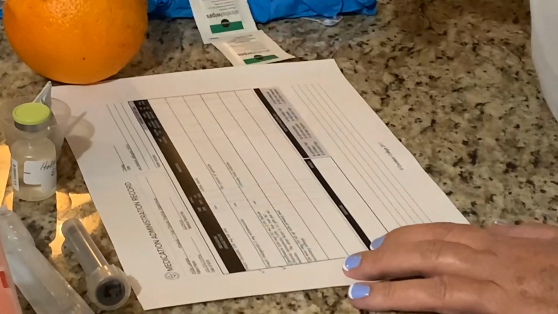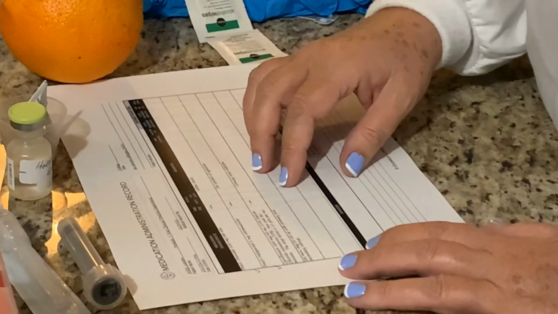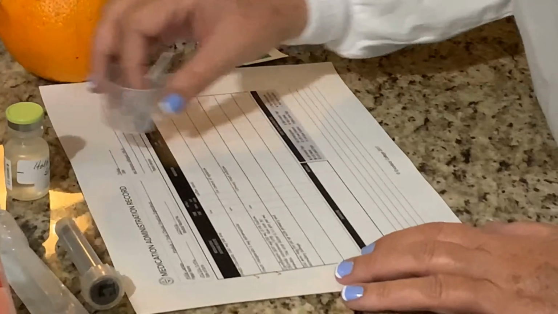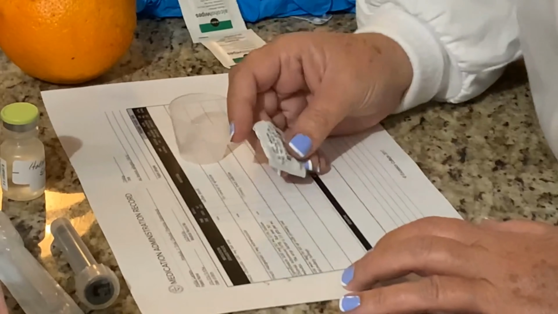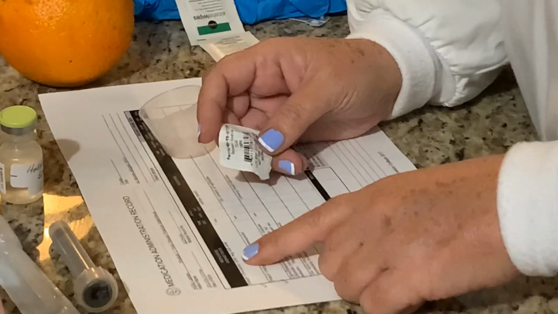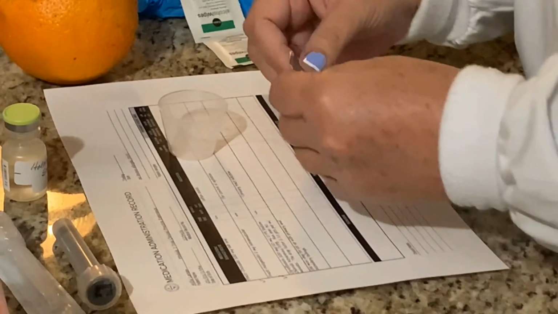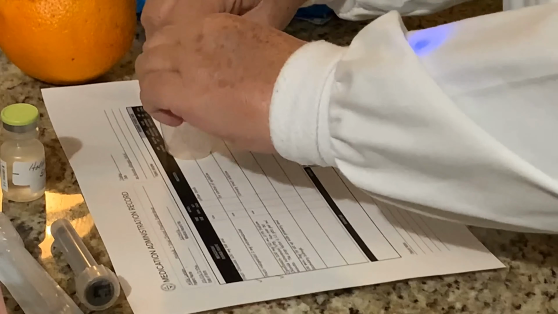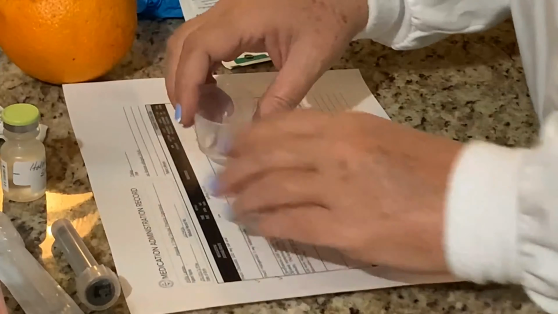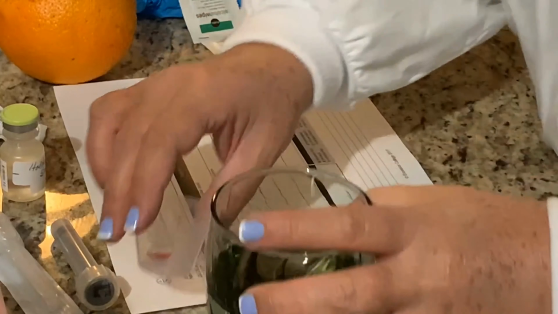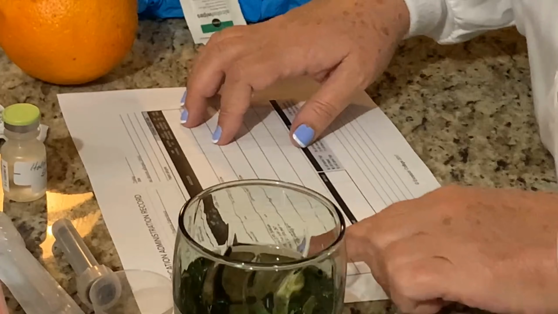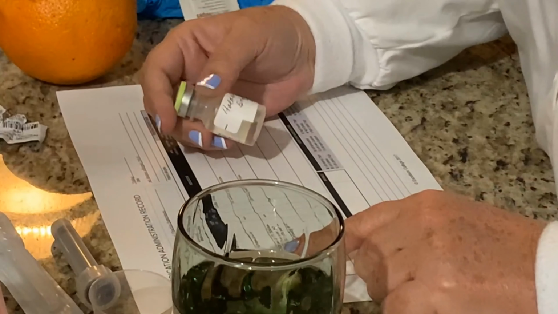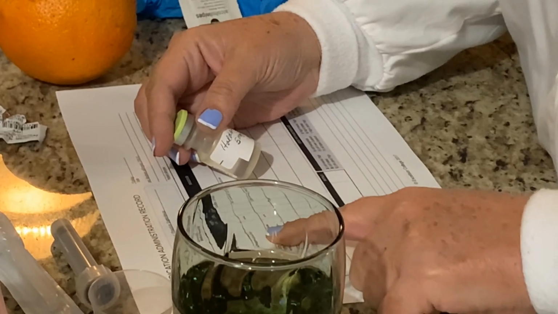As I'm preparing, I'm going to do my second check and get them checked again. So now I'm doing my second check. I've got Docusate, 100 milligrams by mouth. I'm going to open my tablet, put it in the cup, and I've got a glass of water to go with that. And then my second drug is my Haldol, 2 milligrams intramuscular.